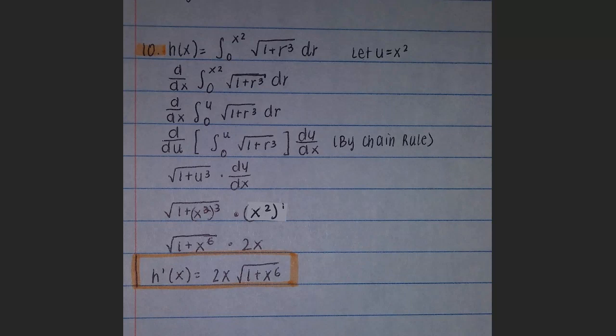Using the chain rule, I simplified it further and I substituted u as r. So I got radical 1 plus u cubed times du over dx. And then from there, I substituted x squared as u and multiplied it by the derivative of u itself.